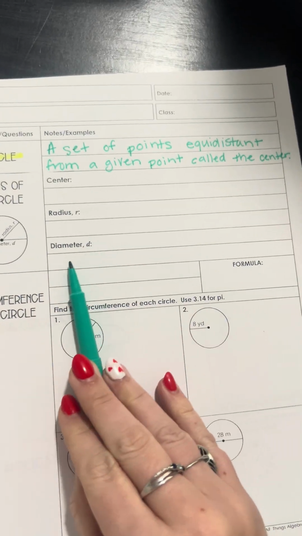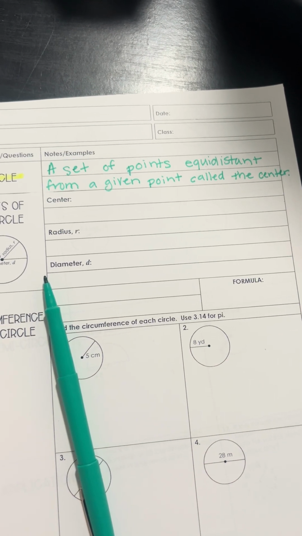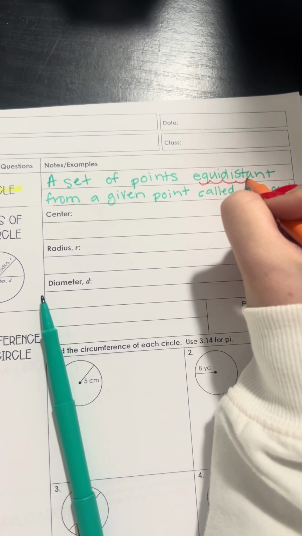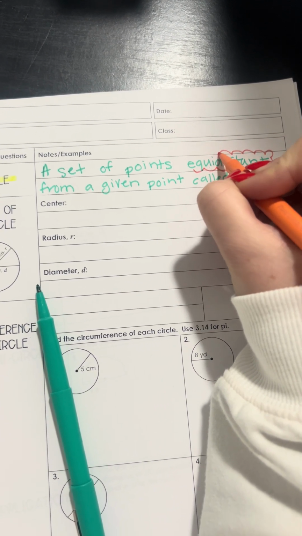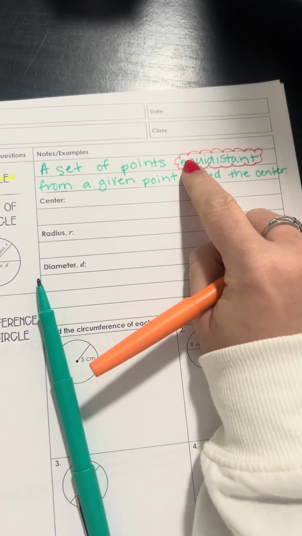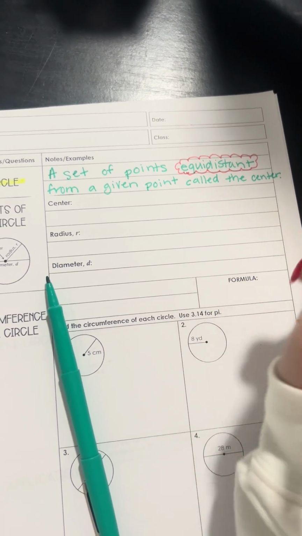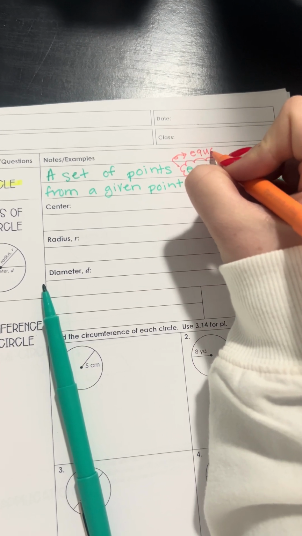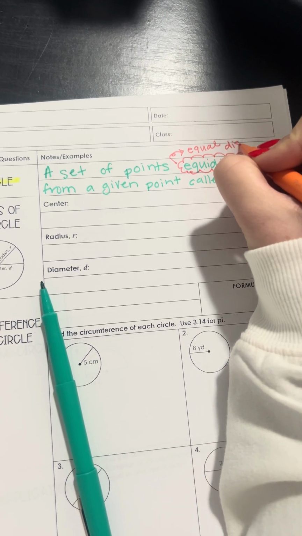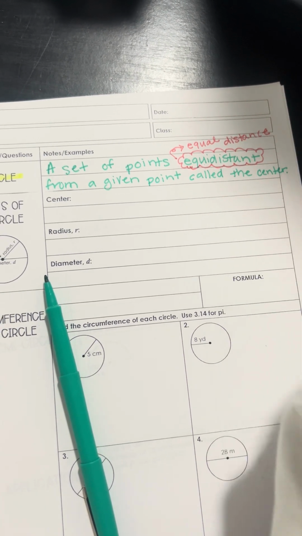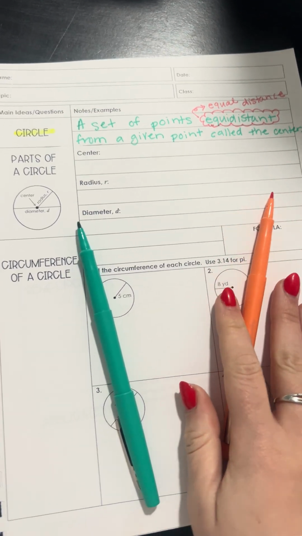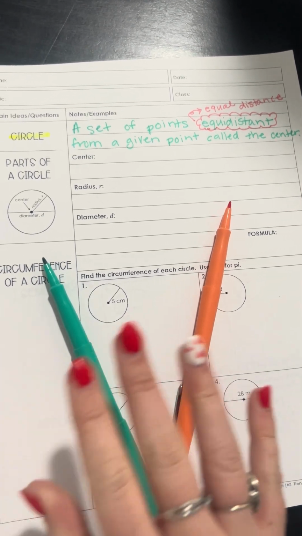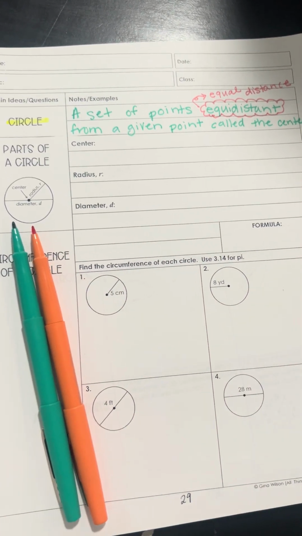Okay, a set of points equidistant from a given point called the center. Now this word equidistant, okay, it's exactly what it sounds like. All right, the root word is equi. I'm guessing you guys know equi kind of sounds like equal. So equidistant just means equal distance. Again, if you need to pause this, you can and get the notes down if I'm going too fast. I just don't want the video to be too long and bore you guys, even though you're probably already bored.